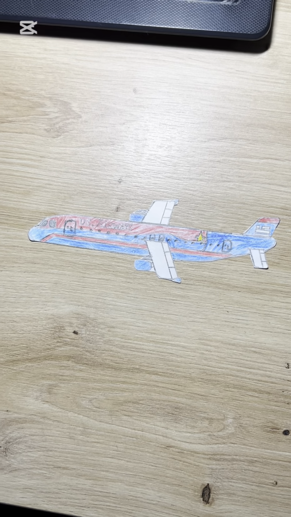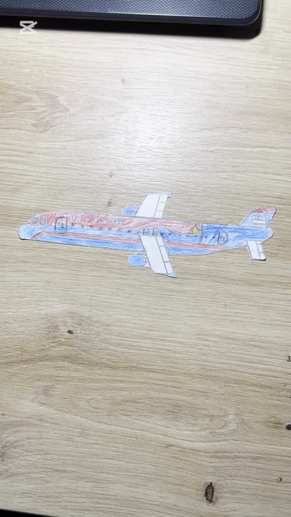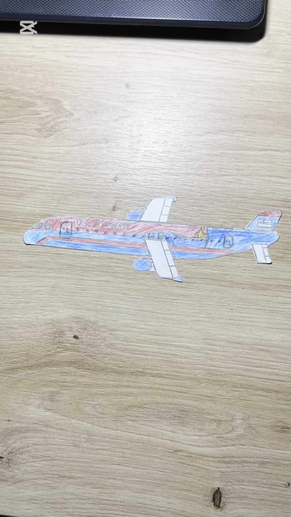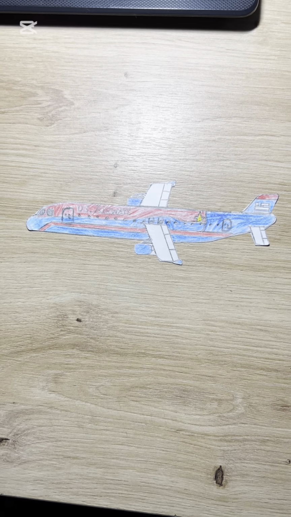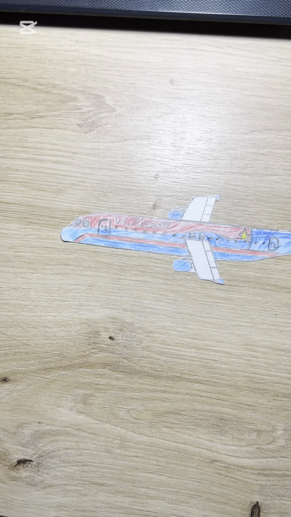Here's my very first airplane drawing that I ever did in my life. It's the US Airways A320 in a fictional livery. As you can see, this is how my first ever drawing looked. It doesn't look like the ones that I currently draw, but in a later video, I'm going to show you how it changed.